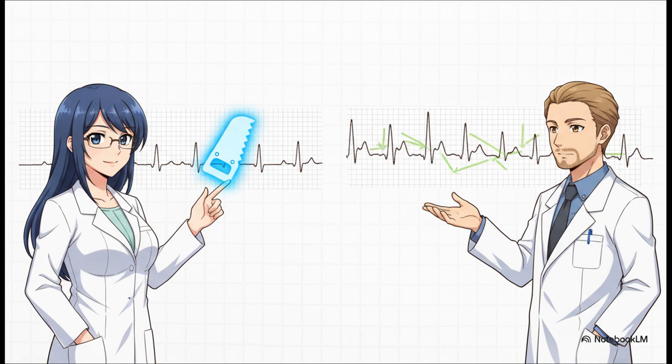For atrial flutter, the dead giveaway is the baseline. Forget about those nice, round P waves. Instead, you get this classic sawtooth pattern. It looks just like the teeth on a saw. You can't miss it. Now, for atrial fibrillation, two things you've got to look for. One, the P waves are gone, completely. And two, the rhythm is what we call irregularly irregular. The RR intervals are just all over the map, completely chaotic.